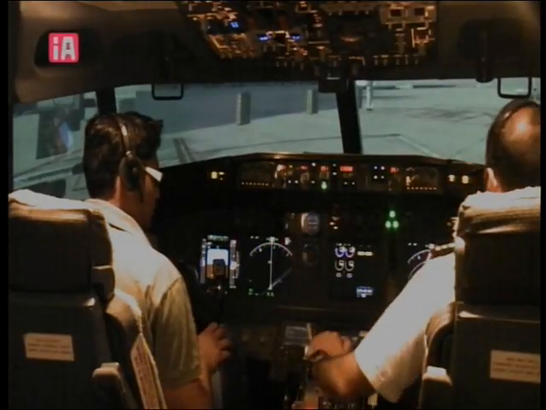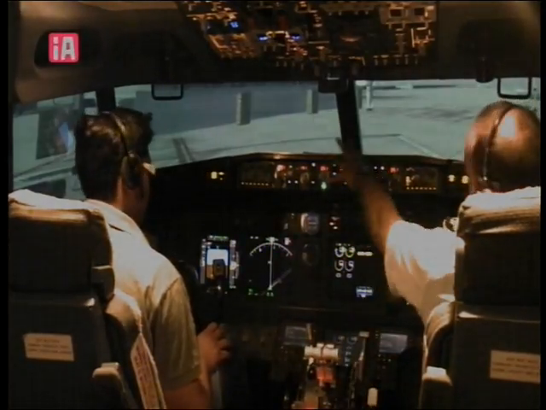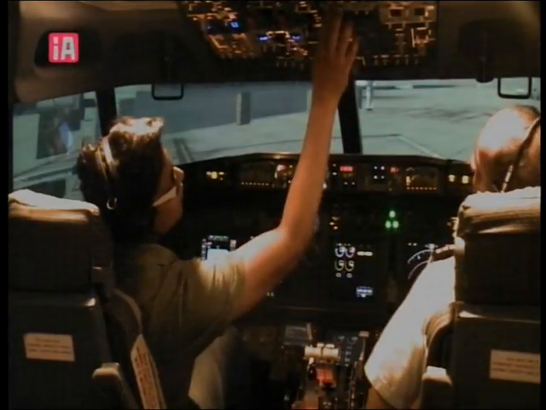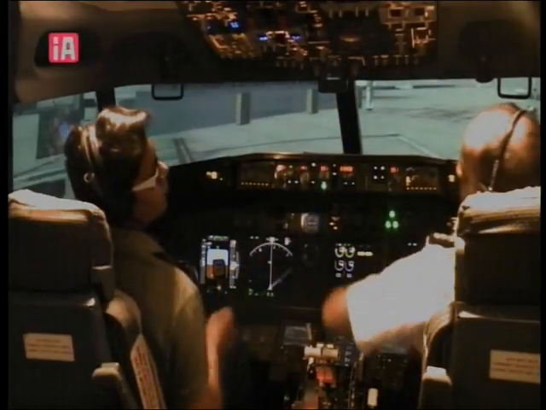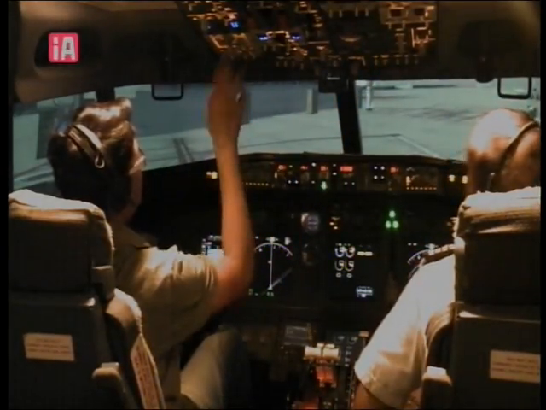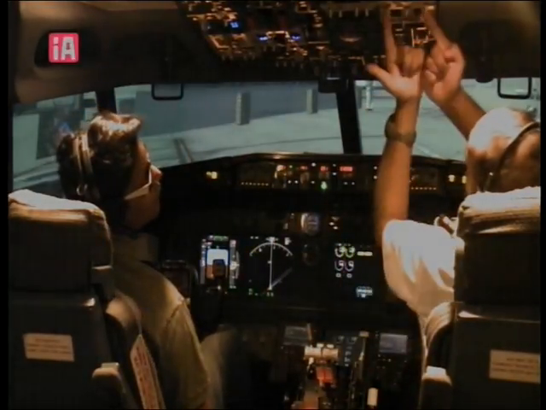Okay, so we're just about ready. That's done, and that's done. Let's pressurize the hydraulics. Yep, and we'll select all the fuel pumps. 1, 2, 3, 4, 5, 6. And before we push back, let's switch off the air conditioning.